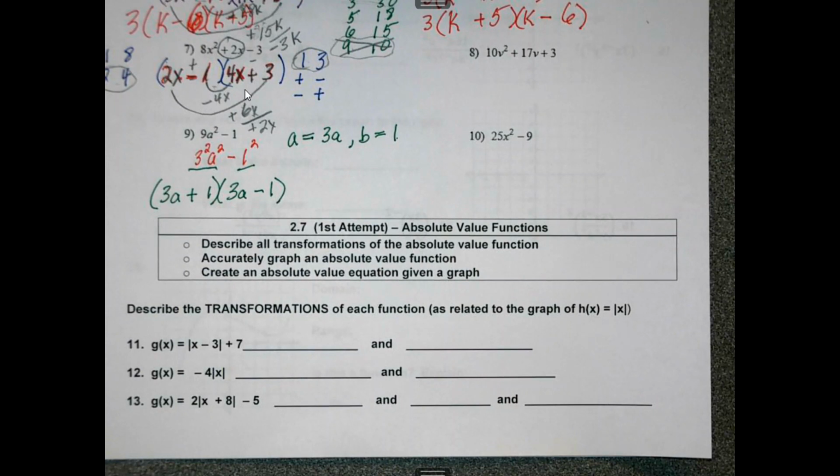Okay. So factoring is pretty hard, right? That's why we spent quite a bit of time on it.